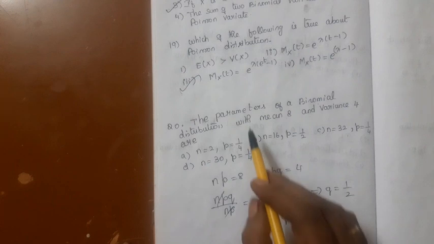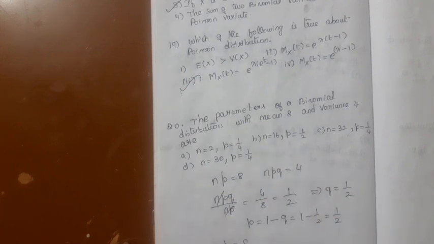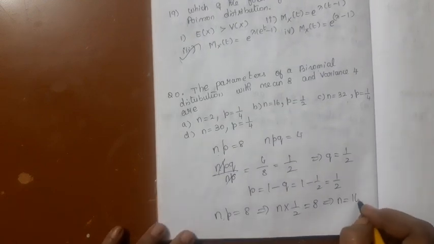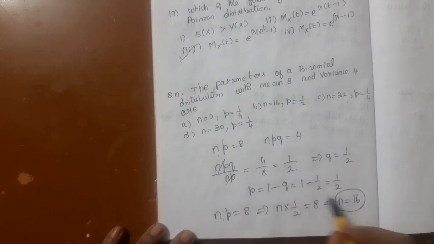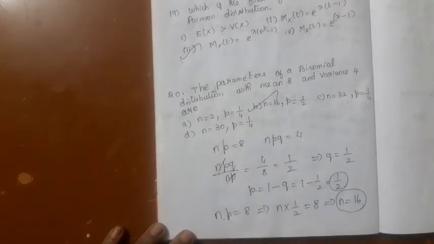So x follows binomial distribution with parameters, you should find n, right? np is equal to 8. n times 1 by 2 is equal to 8, which implies n is equal to 16. n is 16 and p is half. This is the right answer. Okay. Thank you.